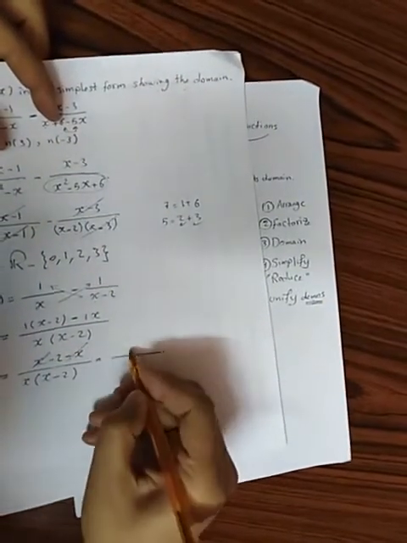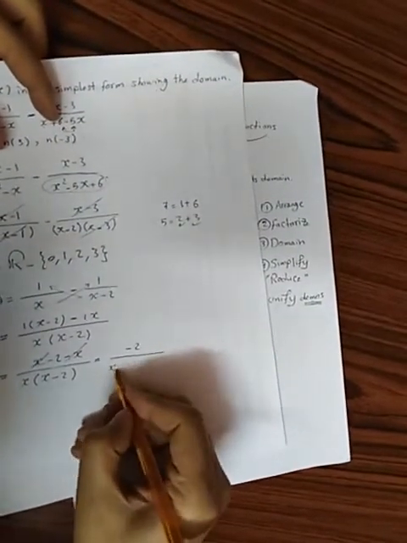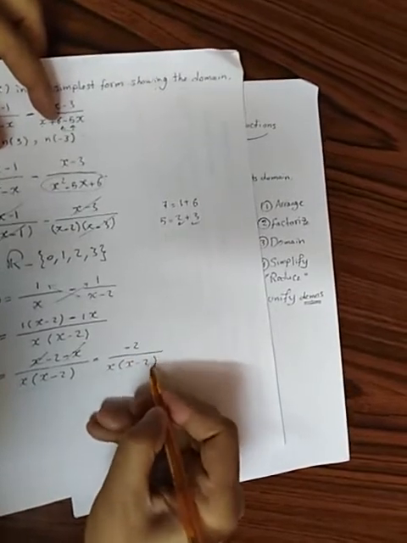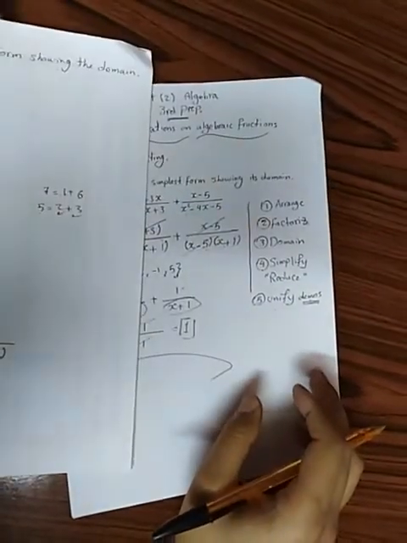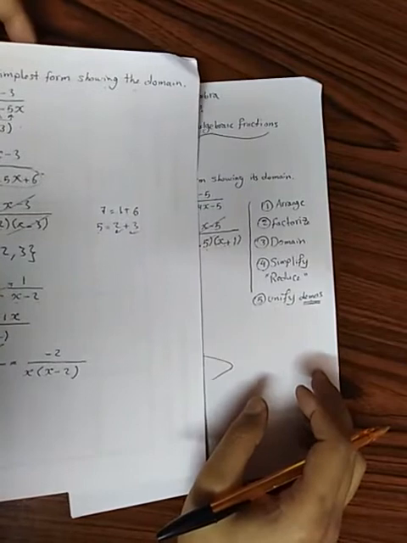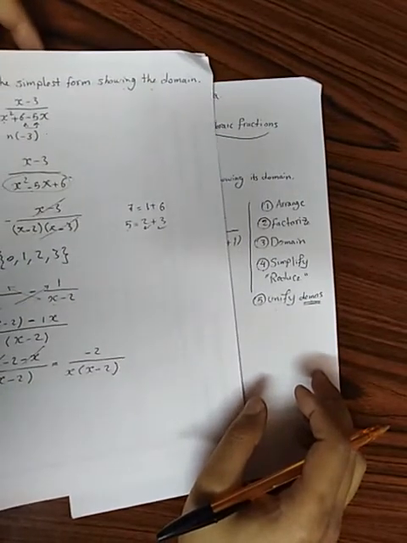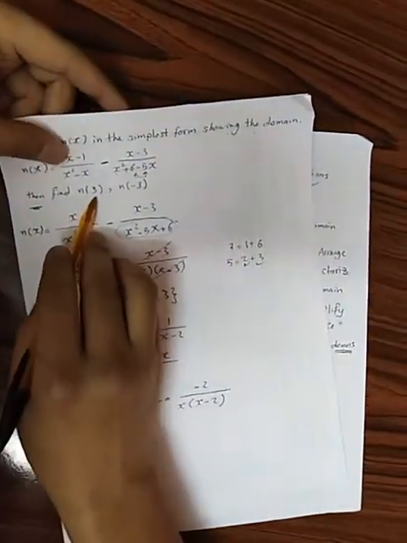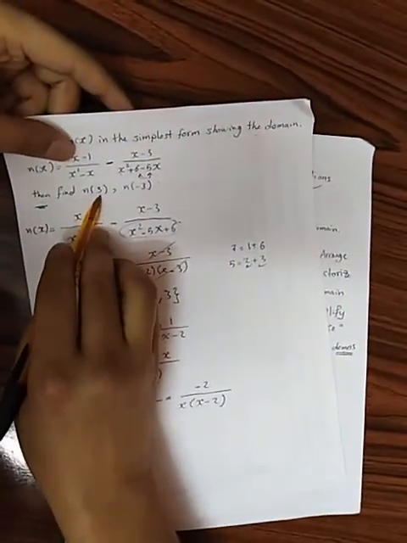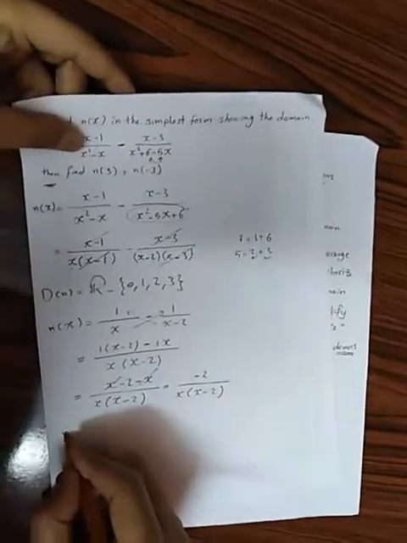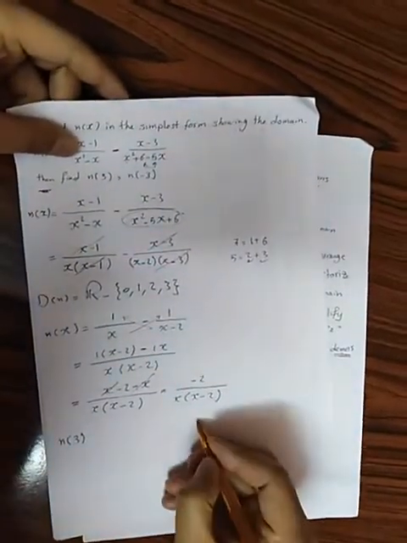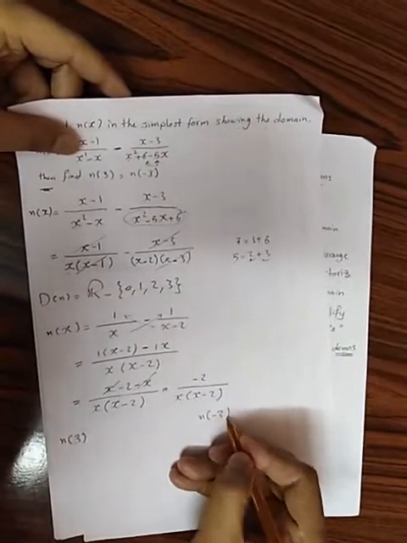Hence, negative 2 over x times x minus 2. Hence, we finished simplifying the function. But here, we want to find n of 3 and n of negative 3.